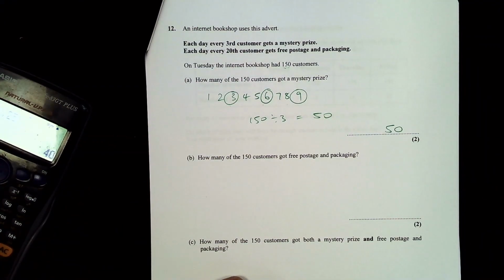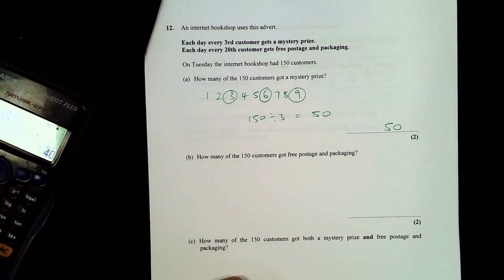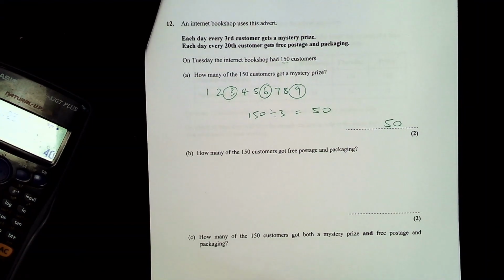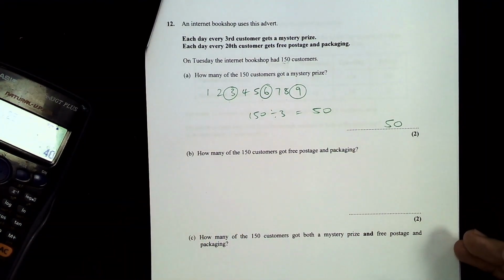My guess is the mystery prize is something really rubbish, like, well, actually, I don't want to add judgment here, but yeah, something cheap, like, I don't know, a free pen.